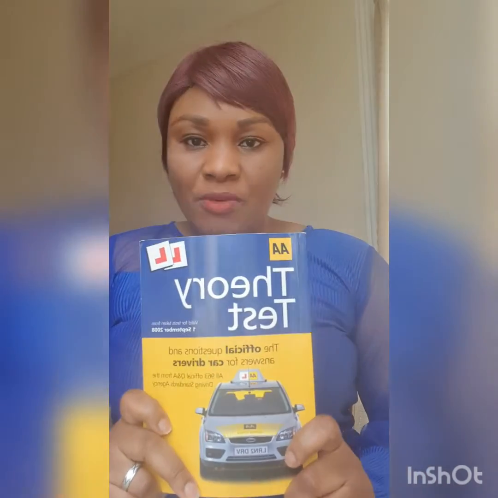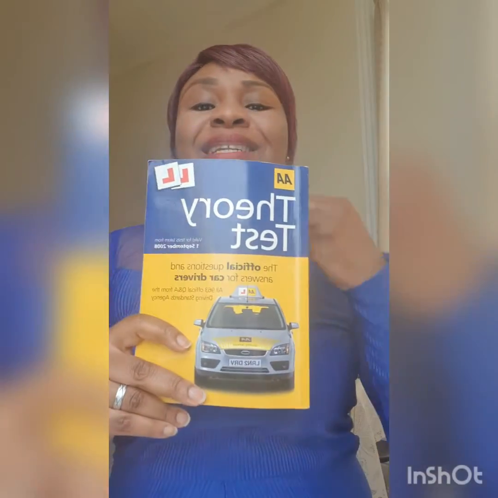On Friday, which is the D-day of the exam, this book was given to me by one of my friends. Her name is Mrs. Agatha. Thank you so much. She said her husband used this book in preparation for the exam. So this is the AA theory test book. On the day of my exam, I read this book from 1 to 650. The book has 963 questions, but I was able to read about 600 questions.